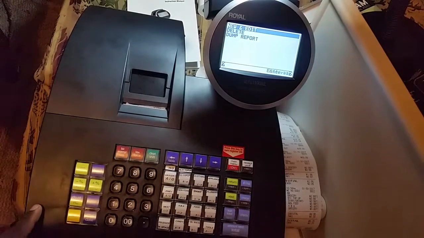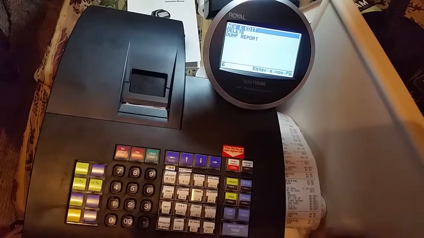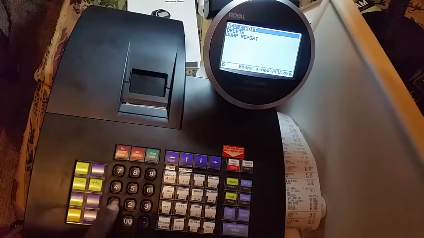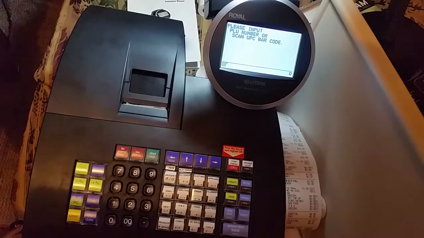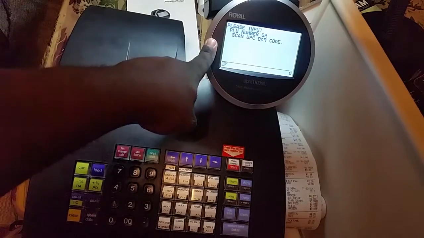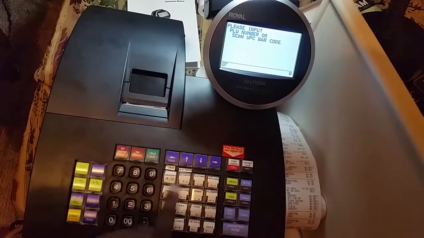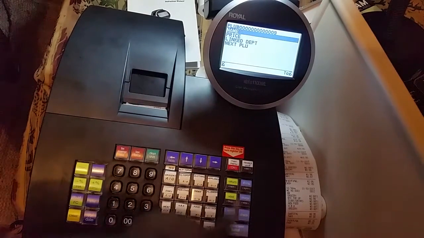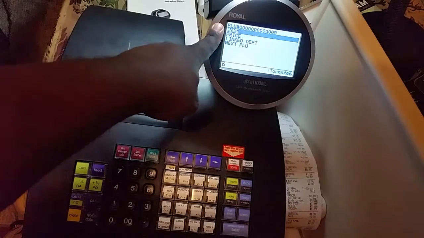There's PLU setup, an option if you need to add an item. You can add it by scanning the barcode if there was a scanner attached, or creating a number system. Once you hit new edit, you can scan the barcode or enter a PLU number, then put in the name of the item.